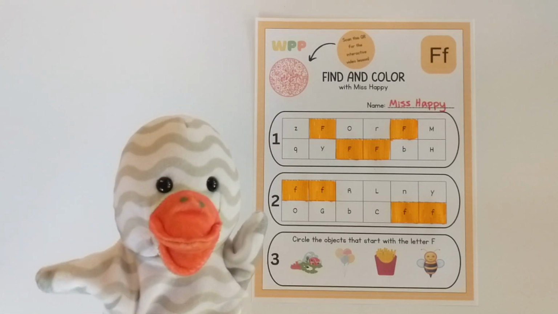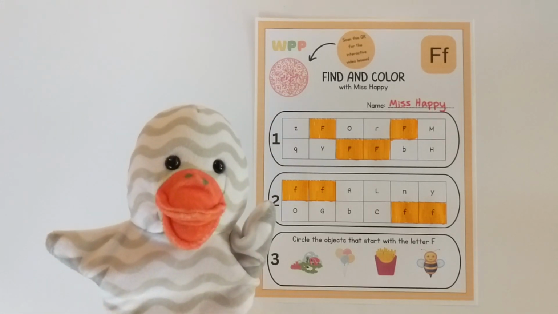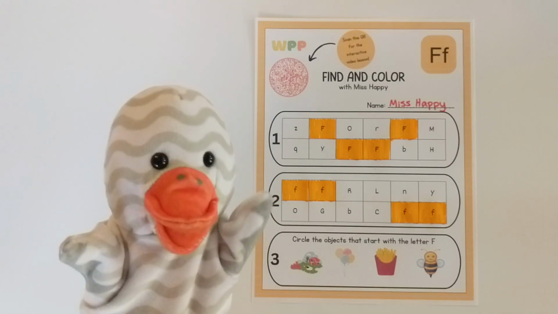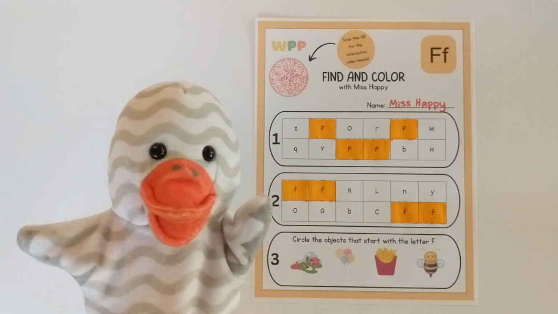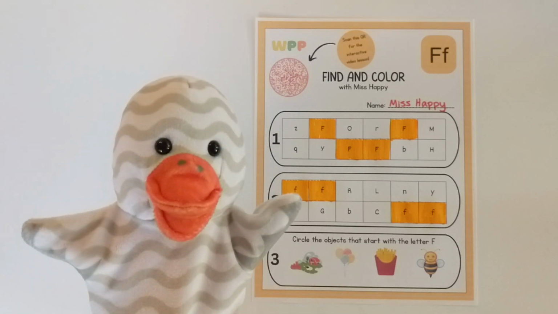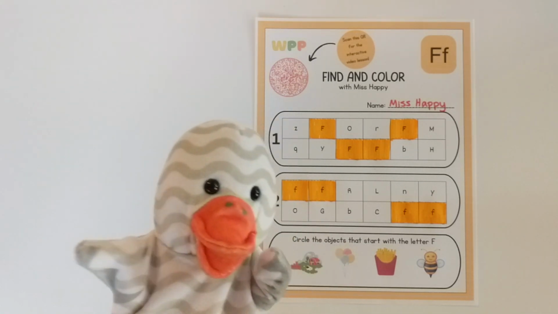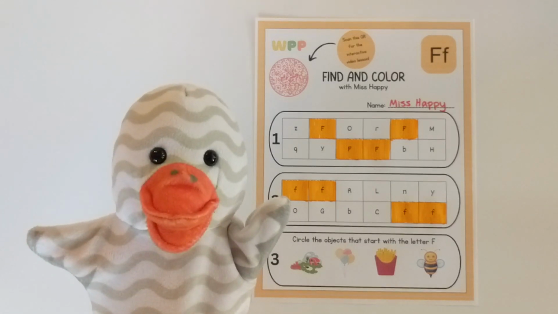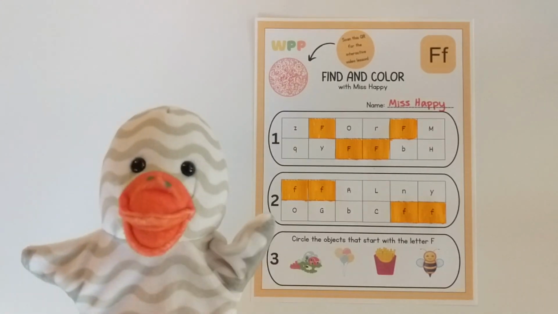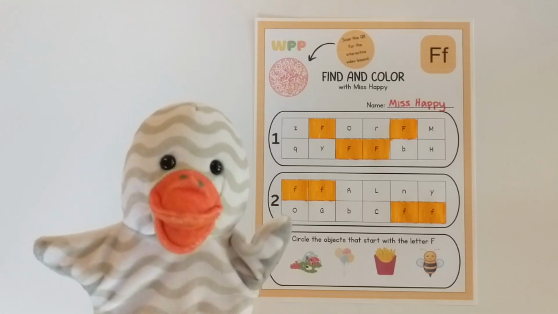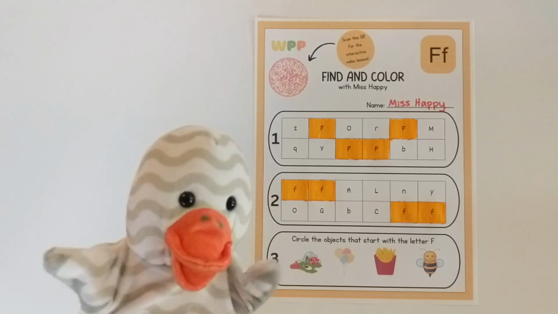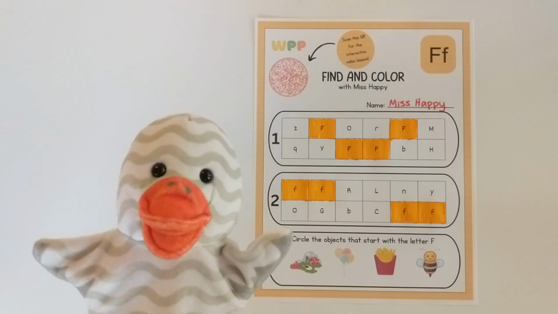Do you know what sound the letter F makes? The letter F makes the f sound, like in frog and flip-flops. So we are looking for the objects that start with that sound. The first object is a picture of a farm. Farm. Does that start with the F sound? It does. So we are going to circle the farm.